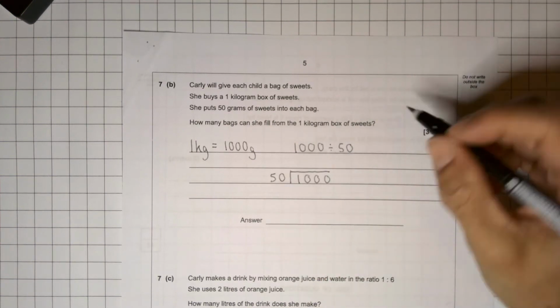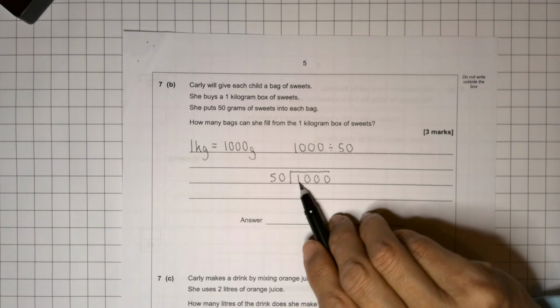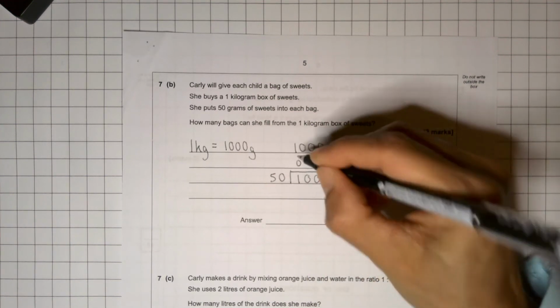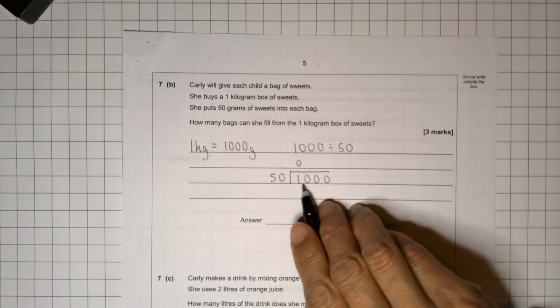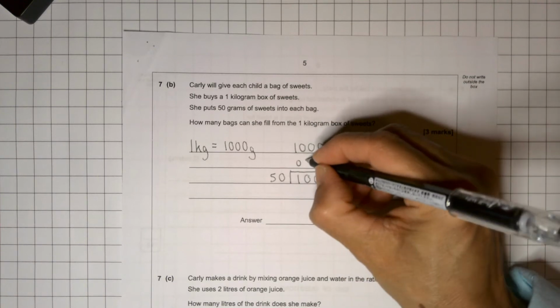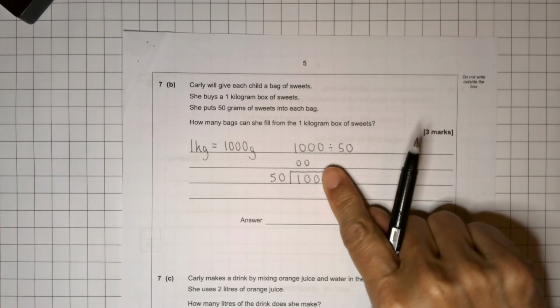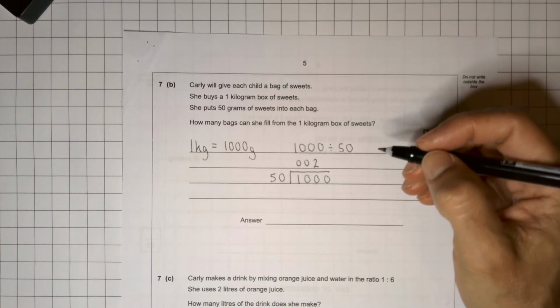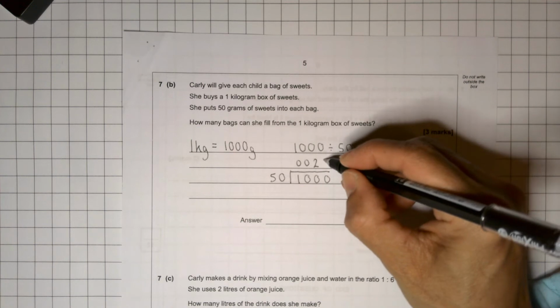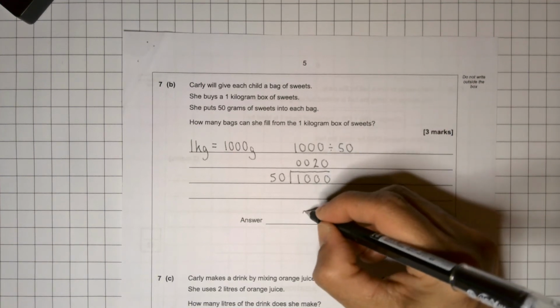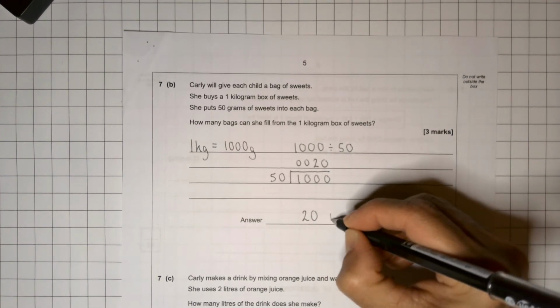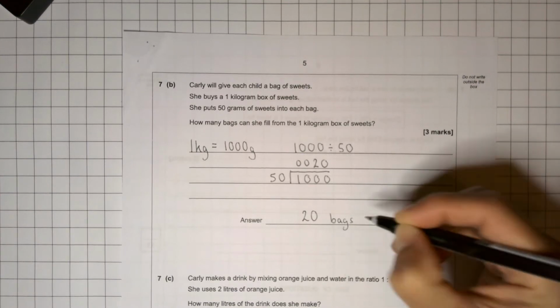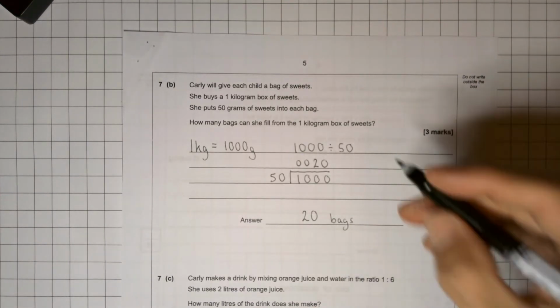And then you say, well, does 50 fit into 1? No, it doesn't. Does 50 fit into 10? Because now I have 10. No, because 10's too small. Does 50 fit into 100? Well, it does, because 2 lots of 50 make 100. And there's no remainder. And then we have 0. Does 50 fit into 0? No. So you can see the answer is 20 bags. But there are many other ways you could do it. You could have cancelled. You could have written it as a fraction.